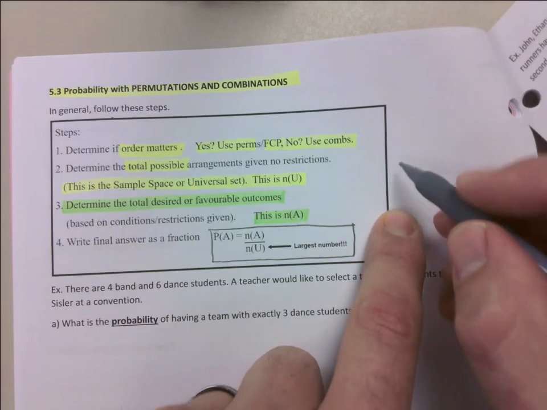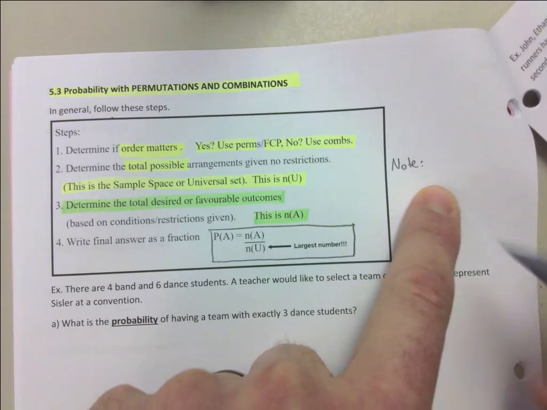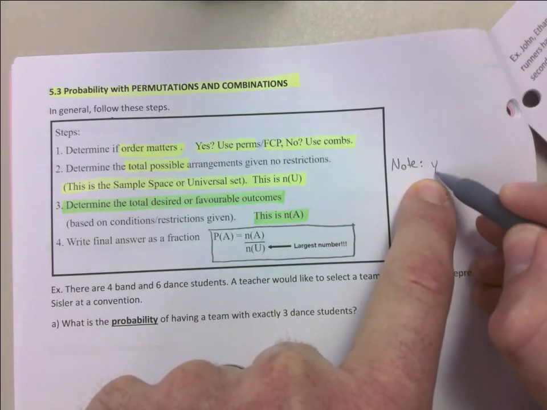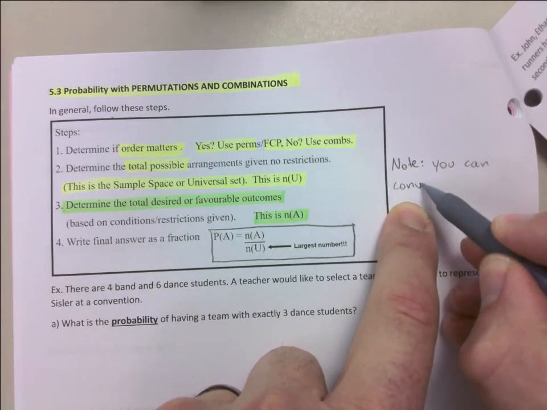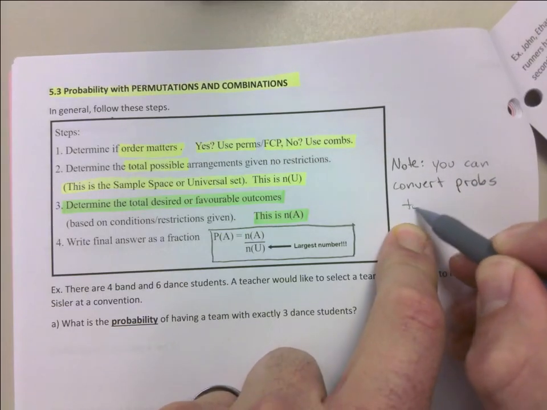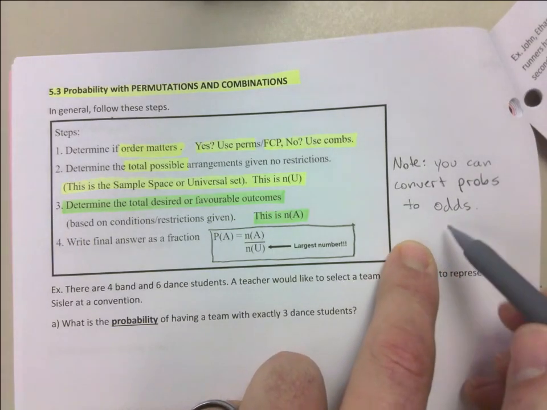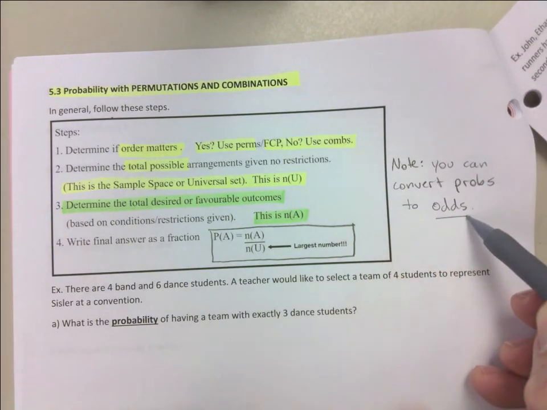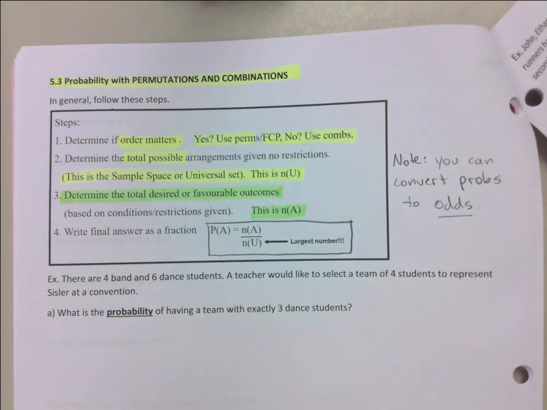Remember, just a note here. You can convert probabilities to odds. Remember that. So even if the question asks you for odds, sometimes I may choose to first come up with the probability, and then I will turn it into odds.